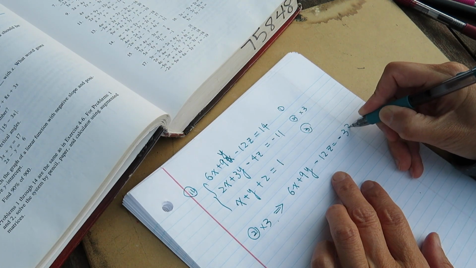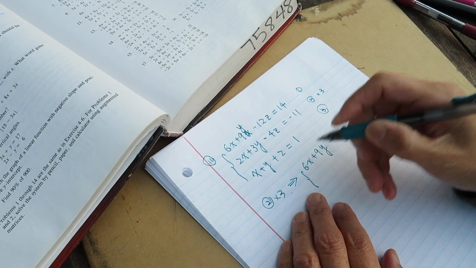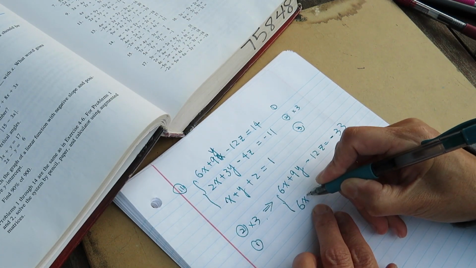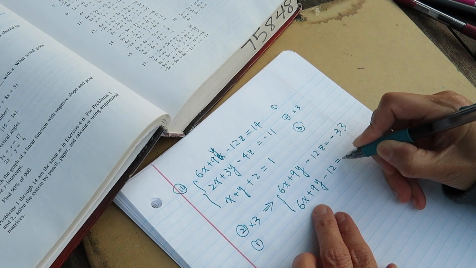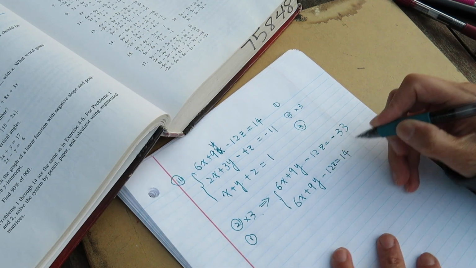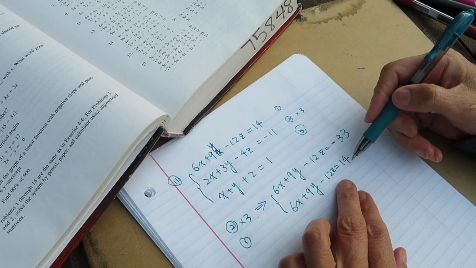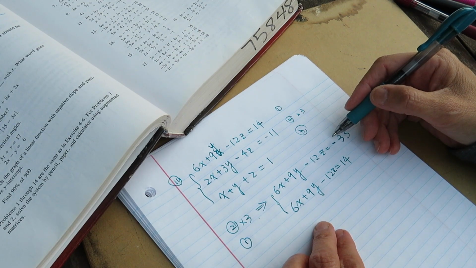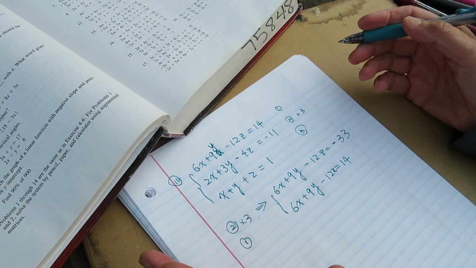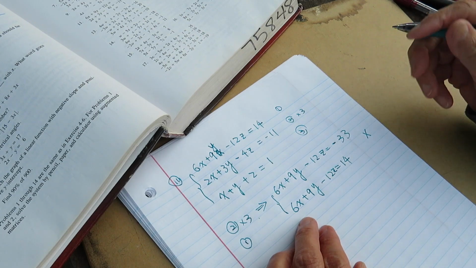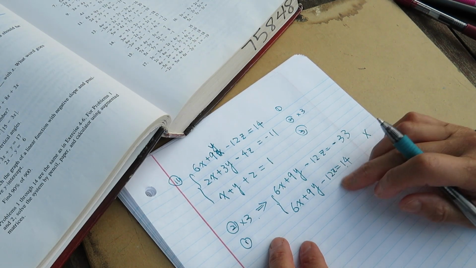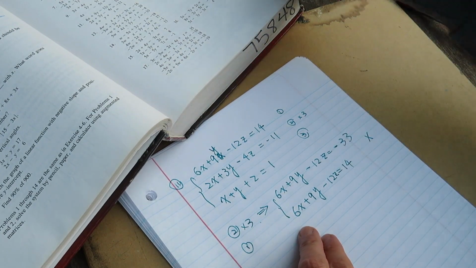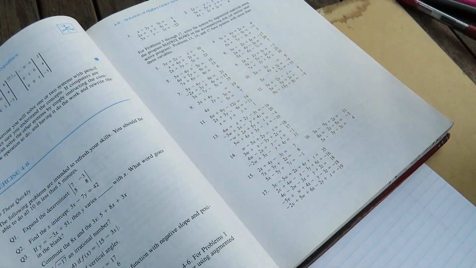Now we combine with equation 1, 6x plus 9y minus 12z equal 14. What we can do, the first one minus the second one, you get on the left side 0. 0 equal to 47. No, it does not work. There is something wrong with this problem. So this problem does not have a solution. They are cheating us. They are playing around with us. So number 11 does not have a solution.